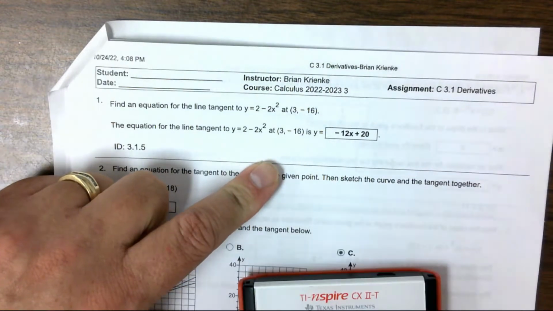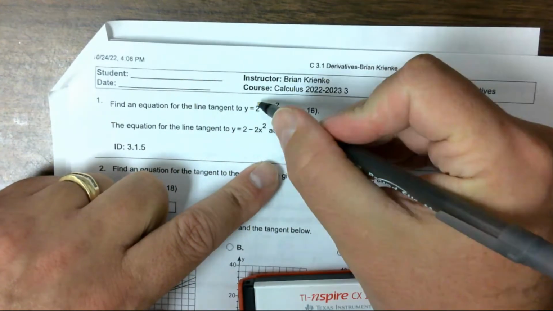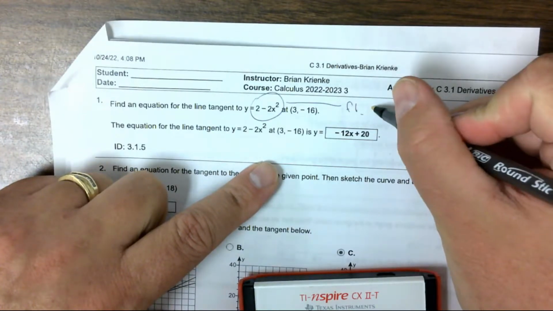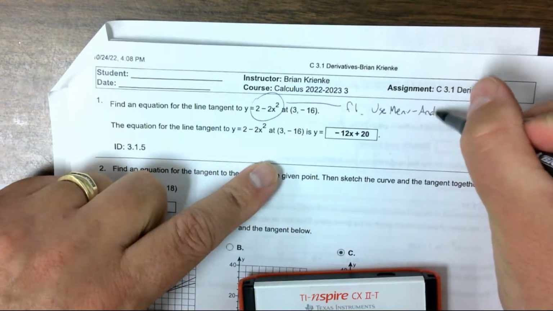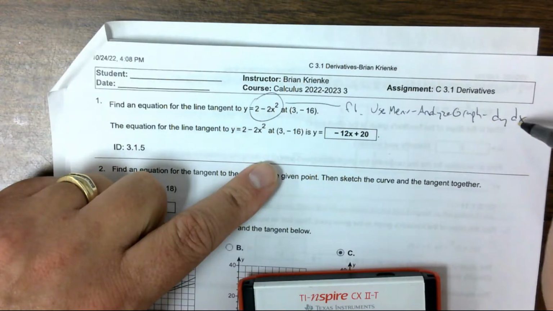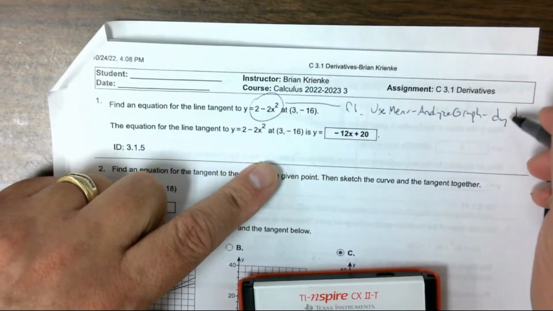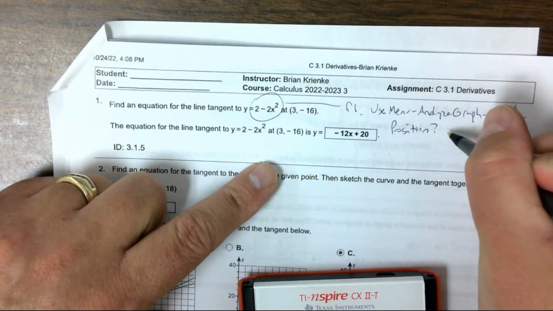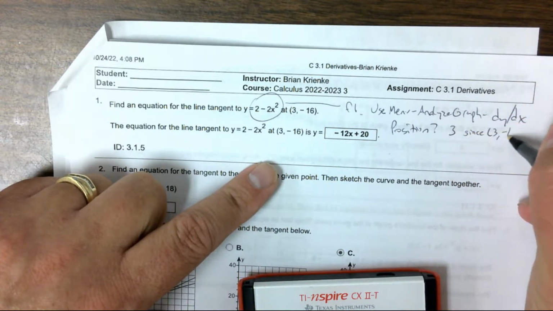Yeah. So similar to what we did before, put this as F1, then use menu, analyze graph, dy/dx, and the position is going to be 3 since it's from 3, negative 16.